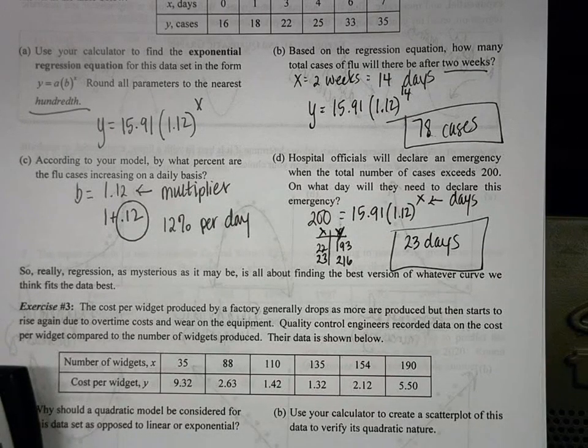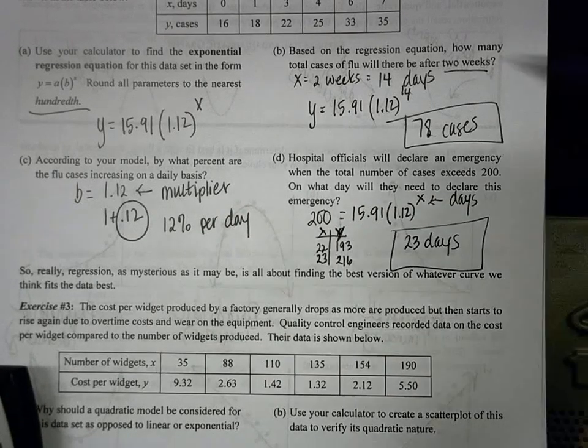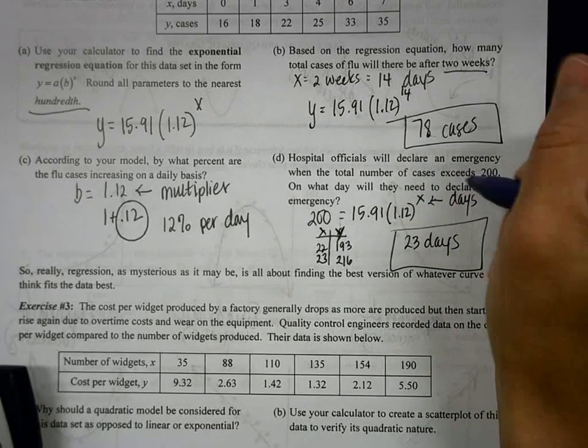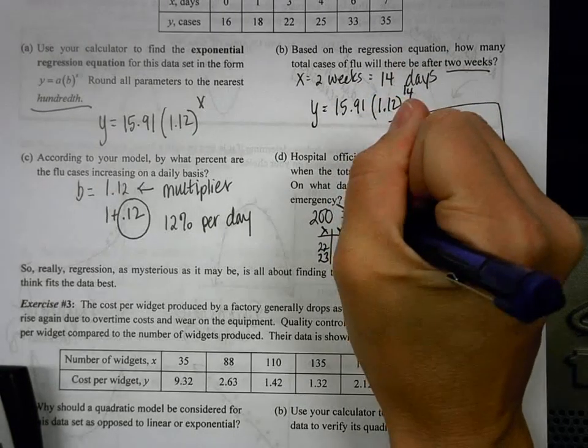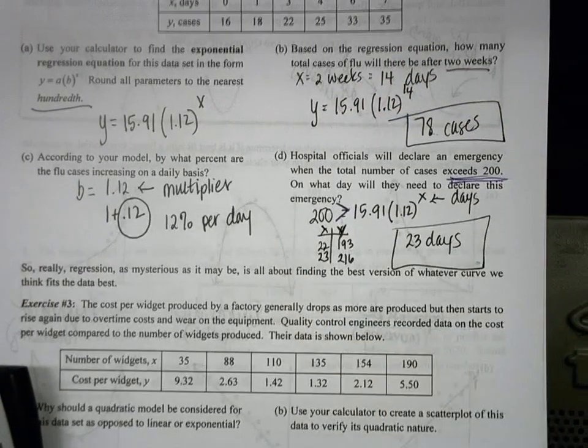All right. Any questions? So the number can be above what you're trying to get at? Yes. And in fact, I was going to go back to that. Thank you for saying that. Really, because they're going to declare it when it exceeds 200, we would want to make this where 200 is greater than the equation.